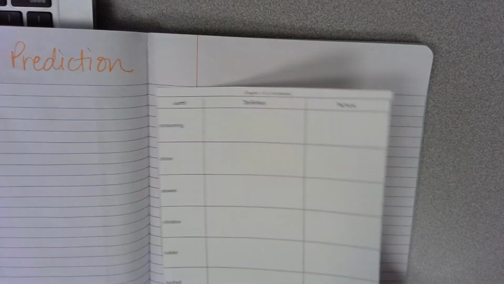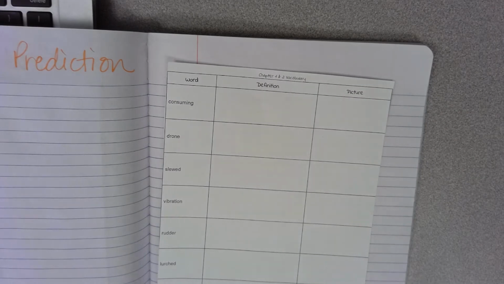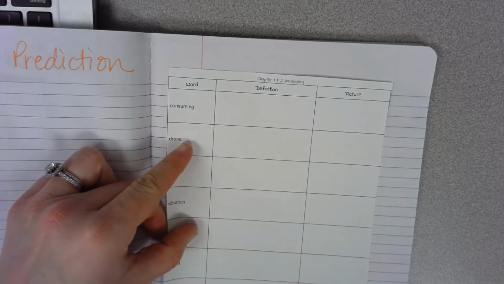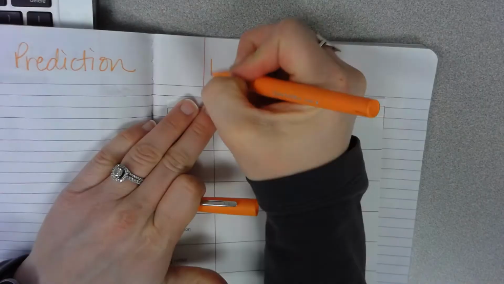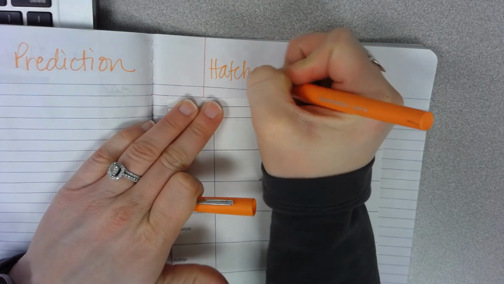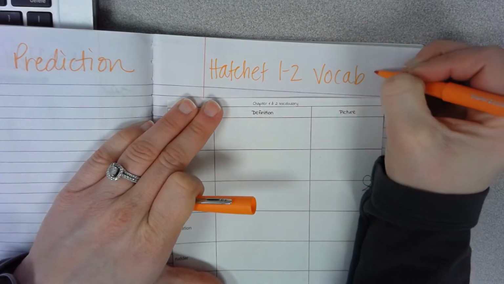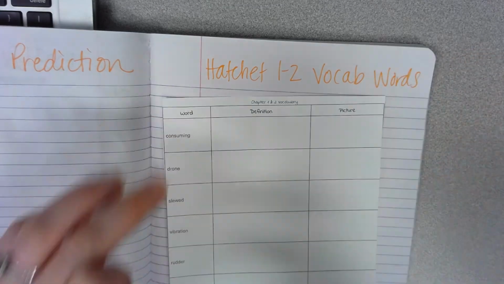So the next page that we ripped out of our packet has chapters 1 and 2 vocab written really tiny up on top. And we're going to be doing something a little bit different with this book. So for each chapter, before you read it, you are going to be working on some vocabulary words. So I'm going to write Hatchet 1 through 2 vocab words. That's my title.